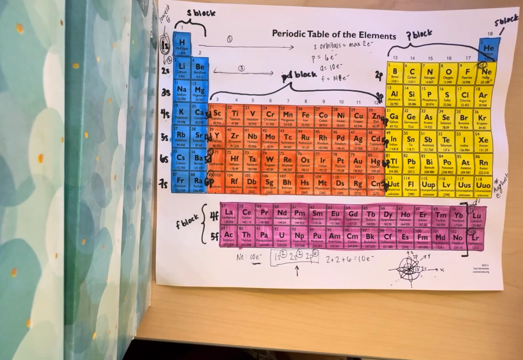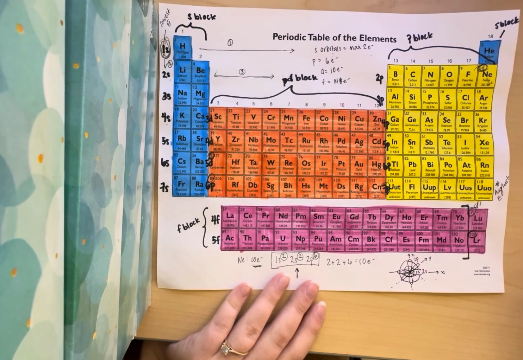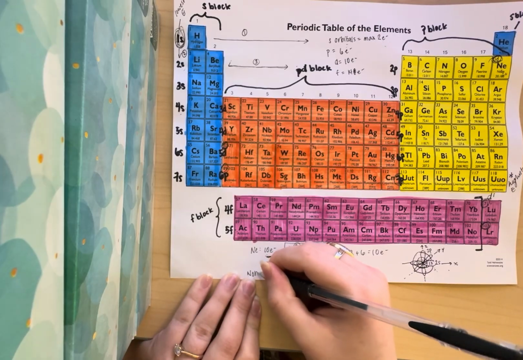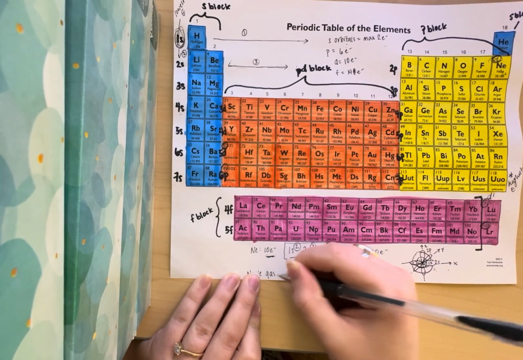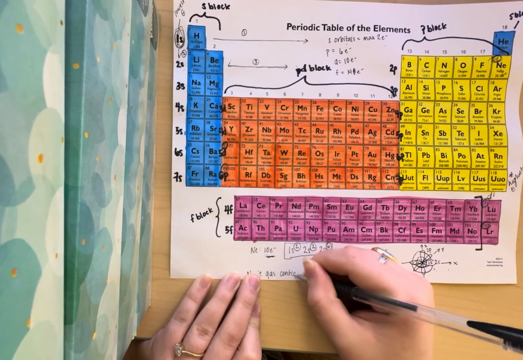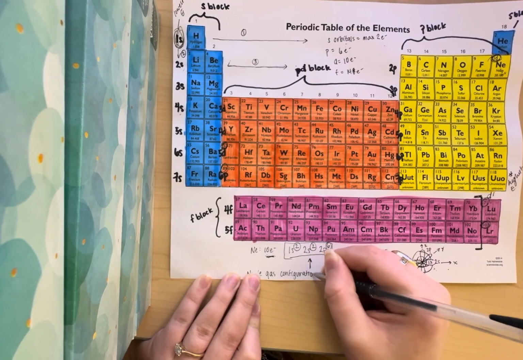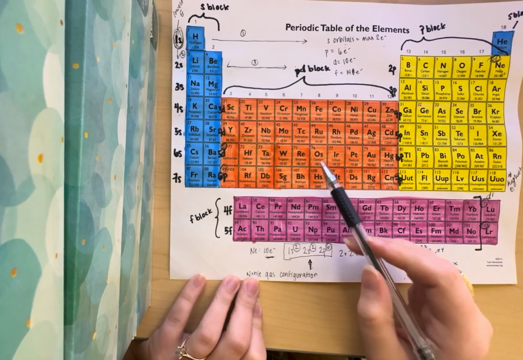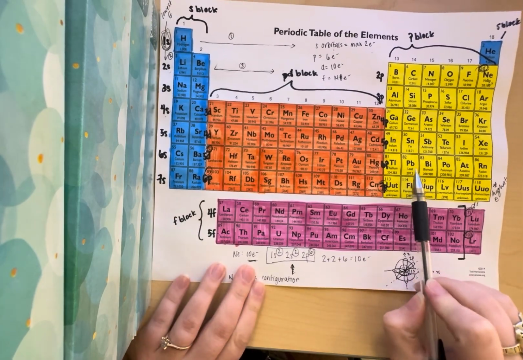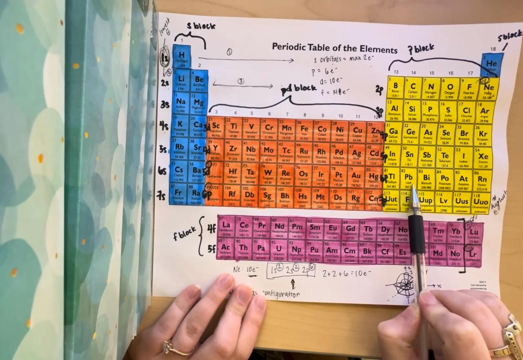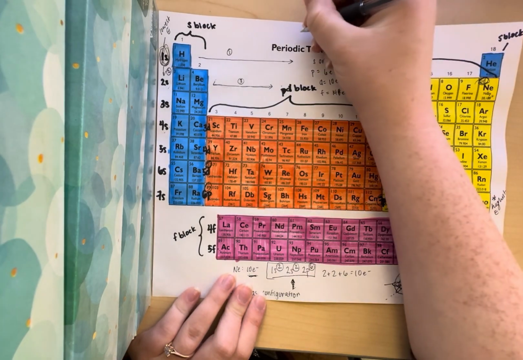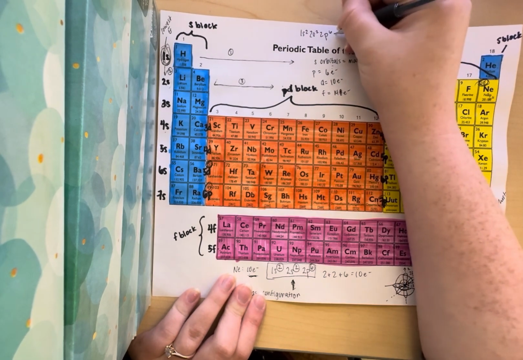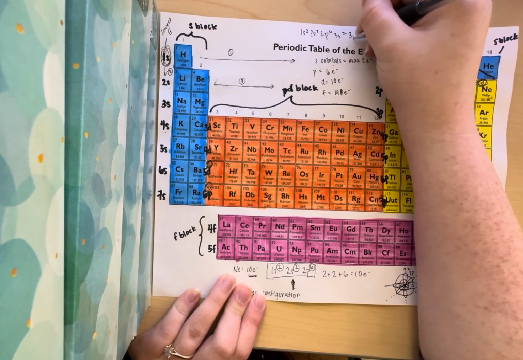So hopefully that helps. I guess before I end this video, there's also something called a noble gas configuration. And what this is, it's trying to give us a shorthand method, because if I tell you to map out lead, your electron configuration is going to be as follows. 1s2, 2s2, 2p6, 3s2, 3p6, and so on.